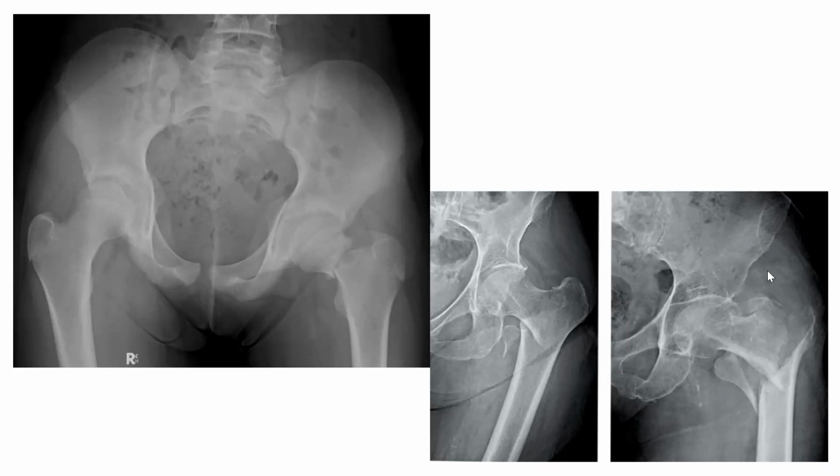I'm just asking from the available information on the X-rays. Okay, so this may be a female patient, maybe elderly or a little younger. And what do you say clinically? So the patient will present with pain and a shortened limb that is externally rotated.